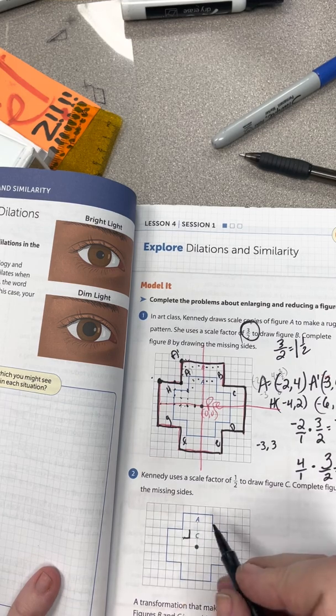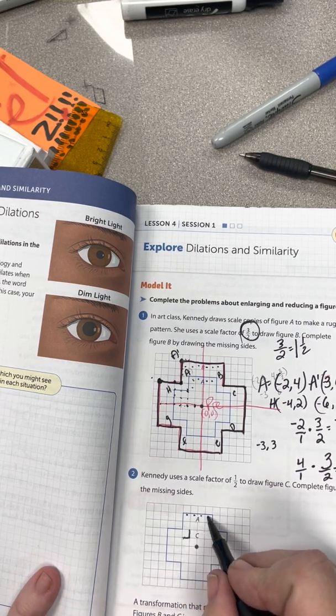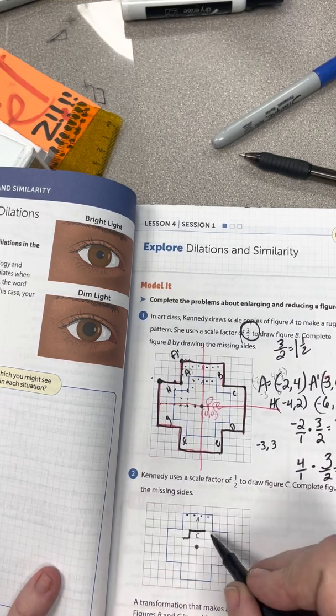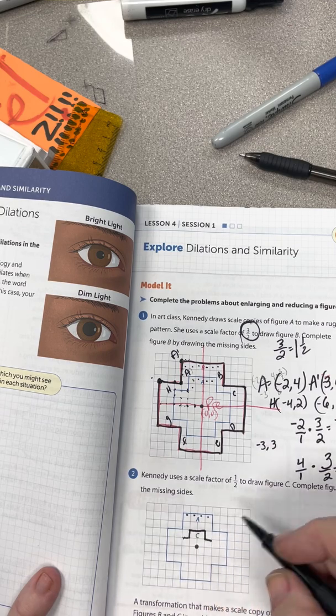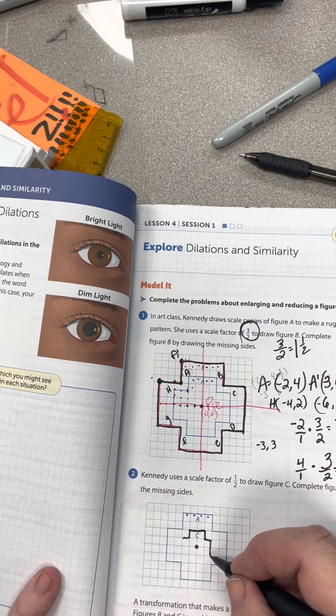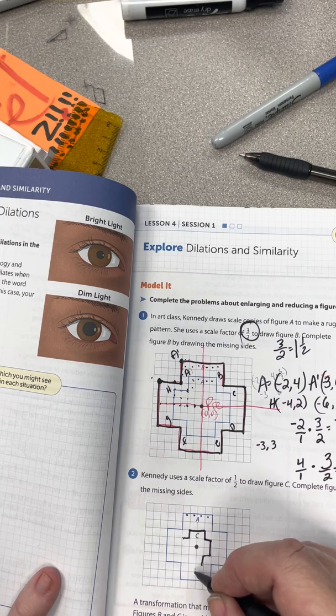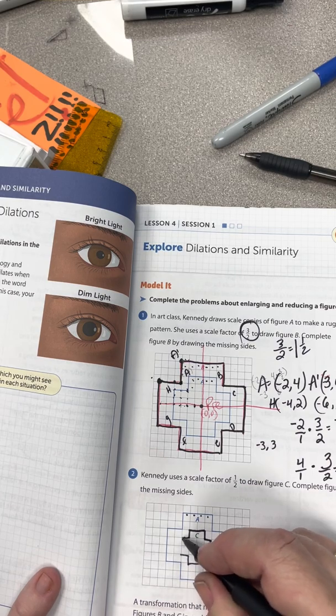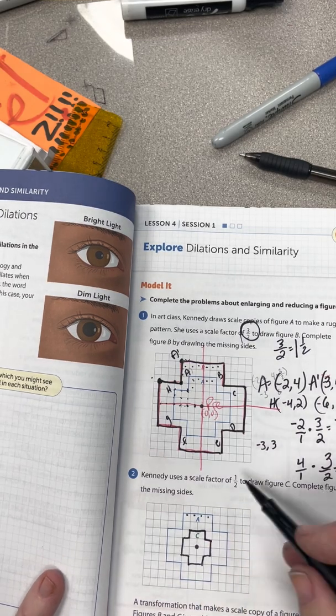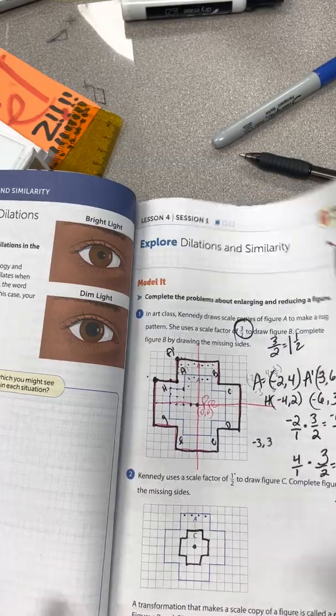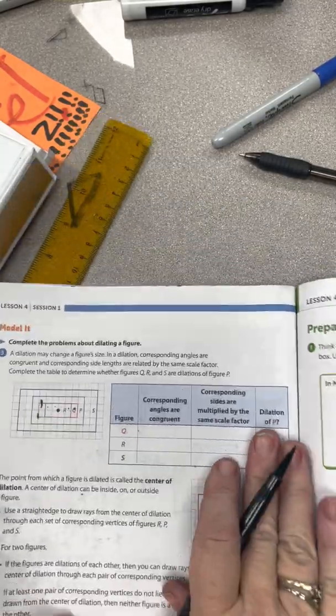It gave me this, so I know that half of 4 is 2. I'm going to go back down and over. Half of 4 is 2, down, over. Half of 4 is 2. Okay, so that's half. Now, I'm going to go to this page.